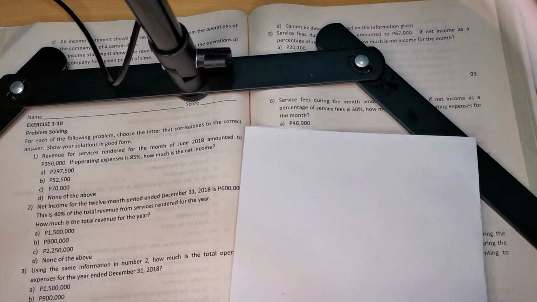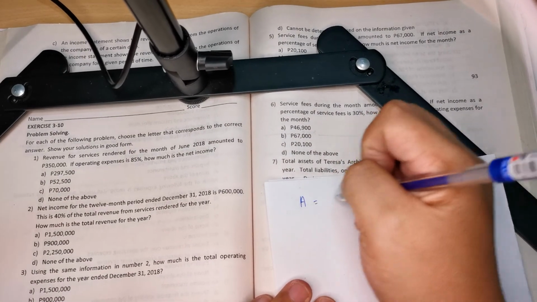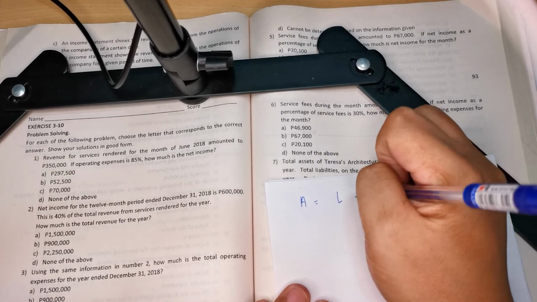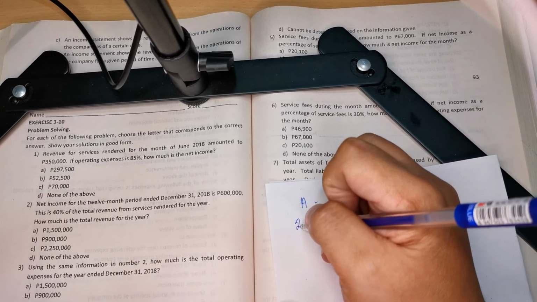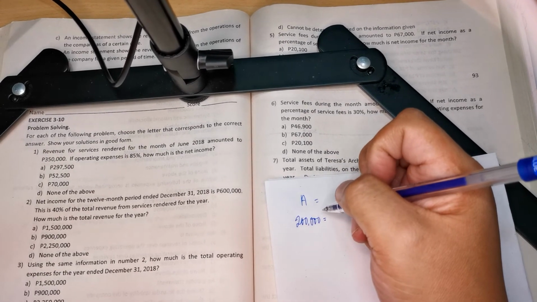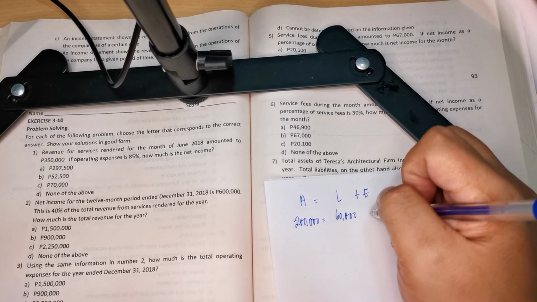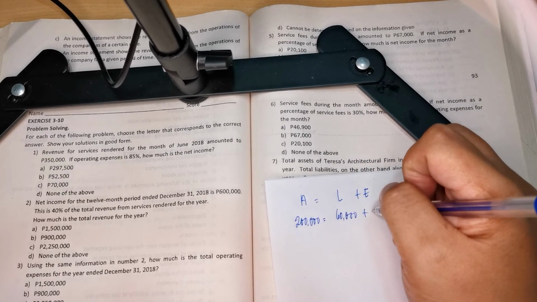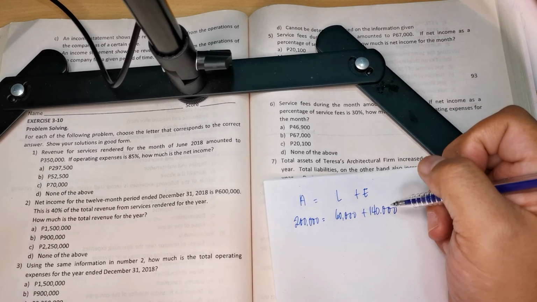Now remember our accounting equation, guys, no? Na assets is equal to liabilities plus equity. So anong sabi niya dyan? Total assets increased by 200,000. Okay. And then the liability also increased by 60,000. So therefore, equity must have increased by 140,000 for the equation to be balanced, no?